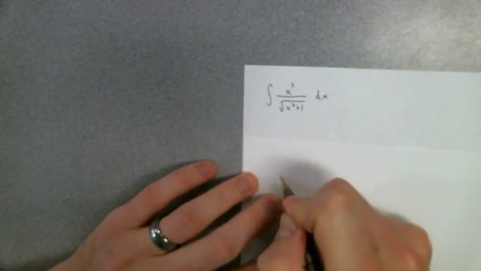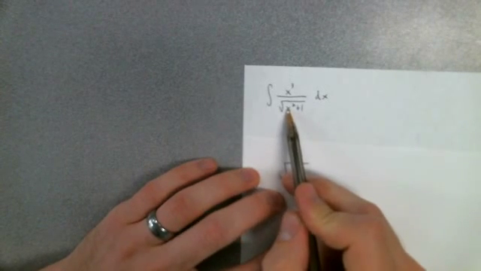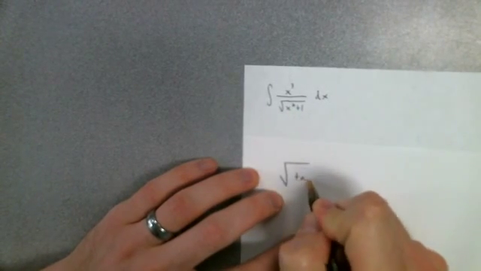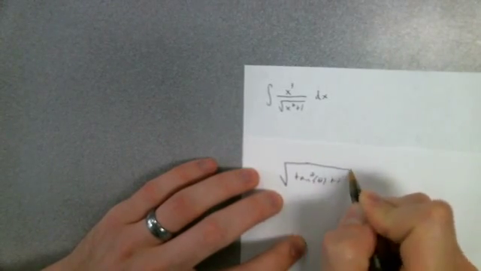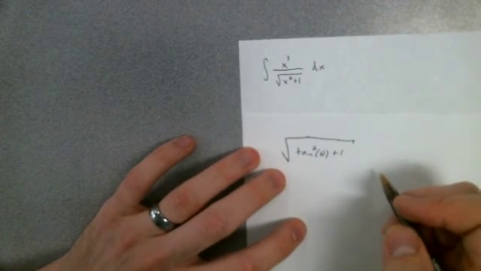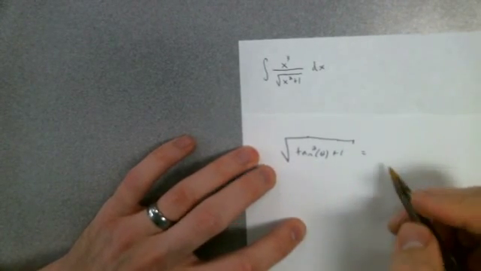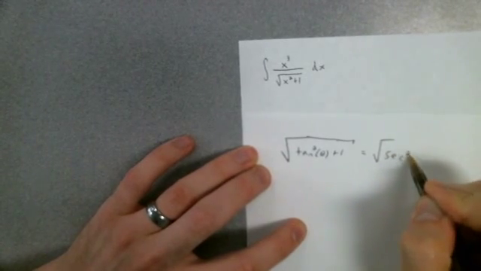If x was the tangent of theta, then look what would happen to that square root there. If you have the square root of x squared plus 1, but instead you have tangent theta there instead of x, you would have this, tangent squared plus 1 under the square root. That would be a great thing. The reason is the square root of tangent squared plus 1 would be the square root of secant squared.